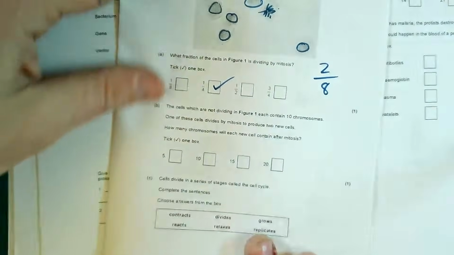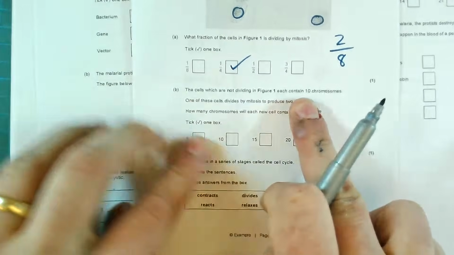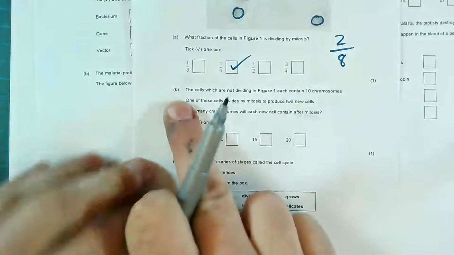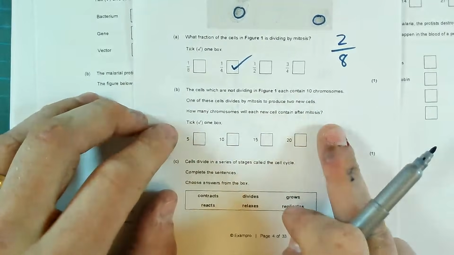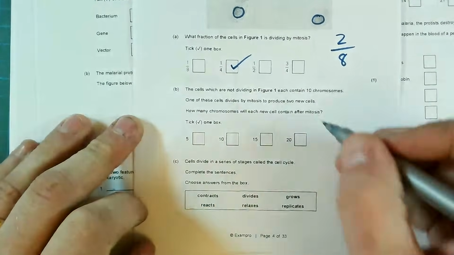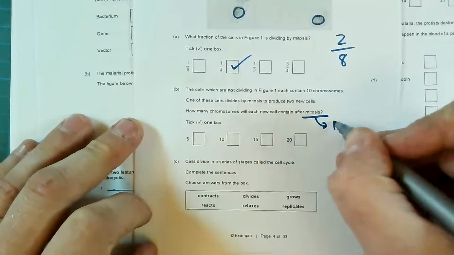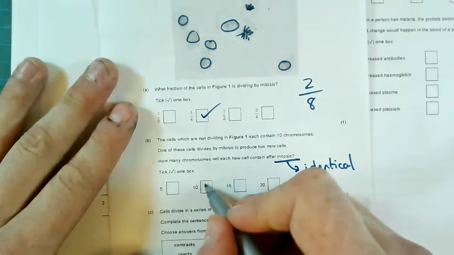So we've got our division. It says the cells which are not dividing each contain 10 chromosomes. One of these cells divides by mitosis to produce 2 new cells. How many chromosomes will each new cell contain after mitosis? The whole idea of mitosis is you end up with identical cells. So I start with 46, I end with 46. It's like you just popped out another one. So if I start with 10, I end with 10.